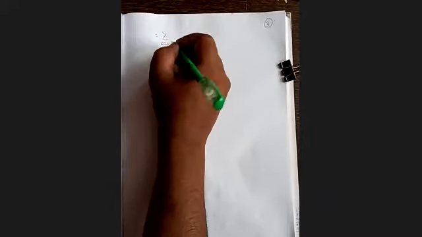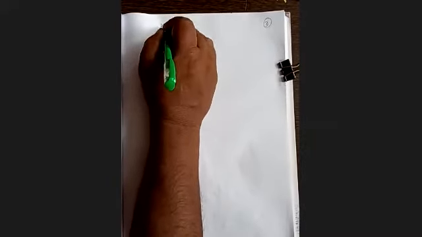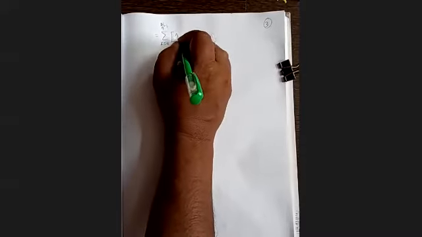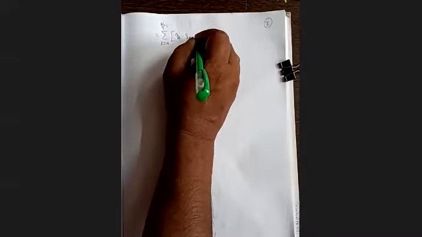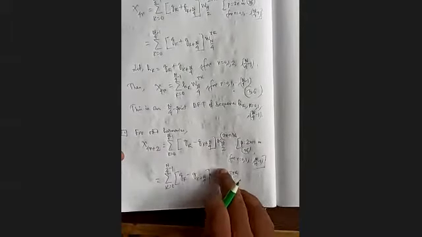So I write it in the next page, page number 3. Equal to w, you see here, you multiply both the things by 2, so it will be 2k and wn.